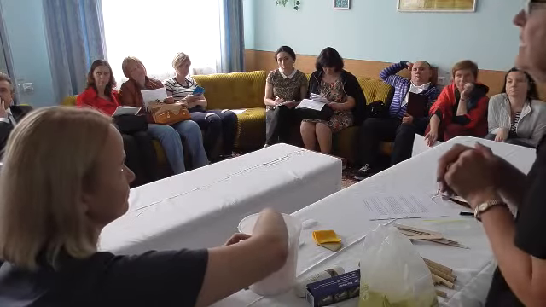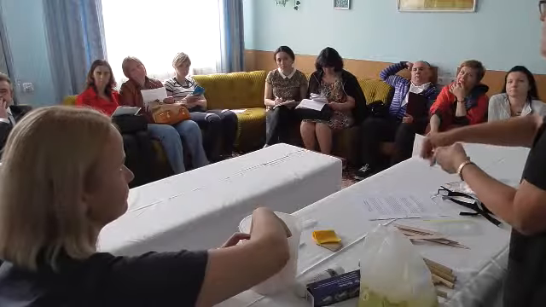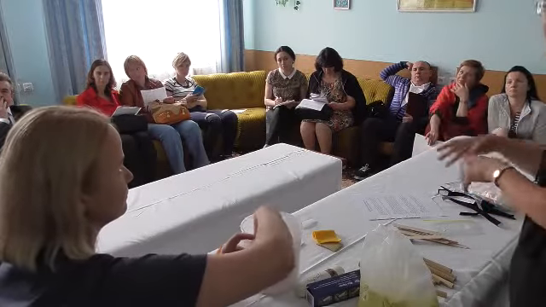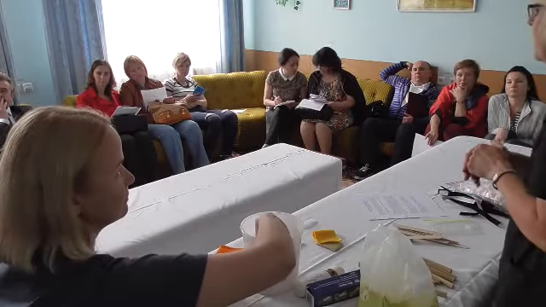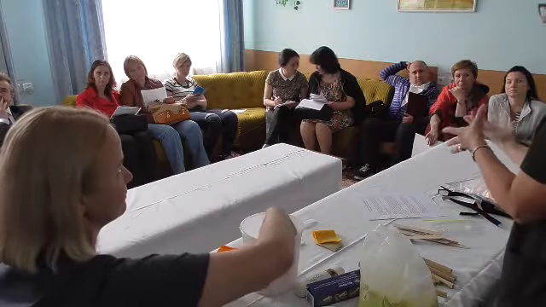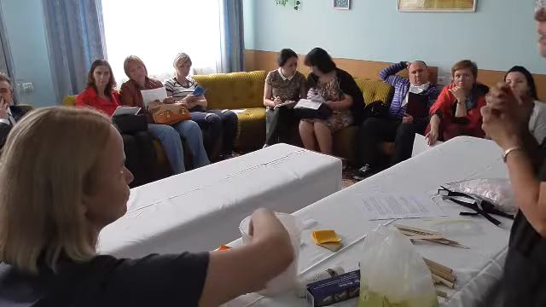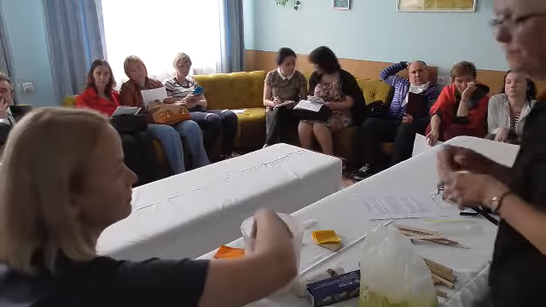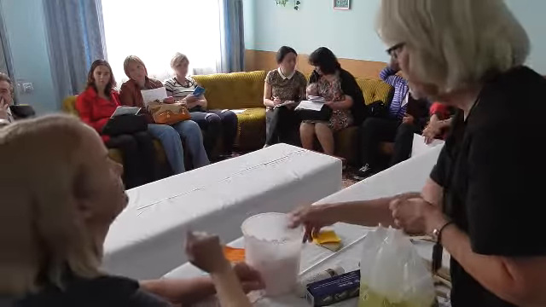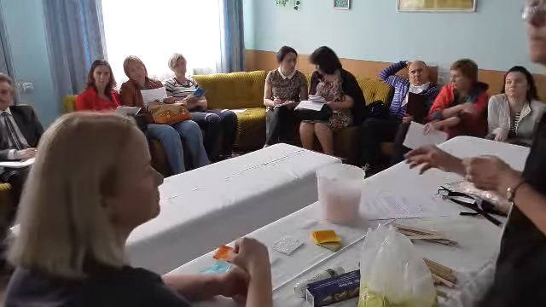Cotton balls. And they would move to something like rice, which is very sharp. So that's another way in a clinic that they can go ahead and work on desensitizing.